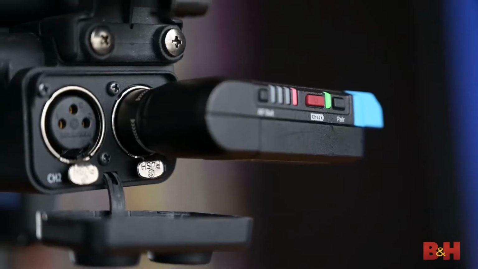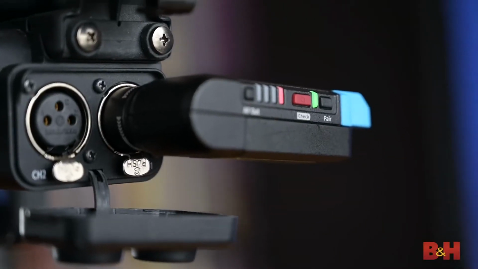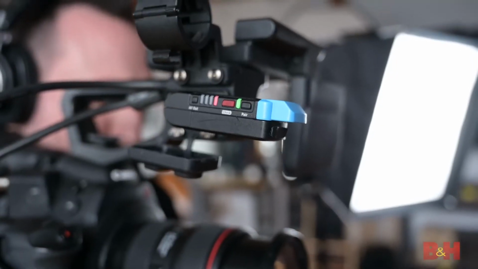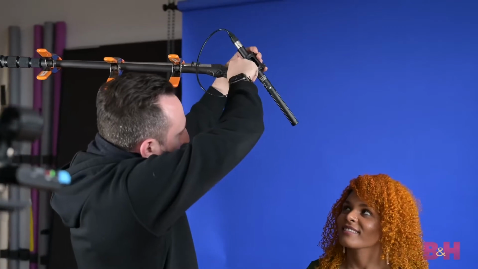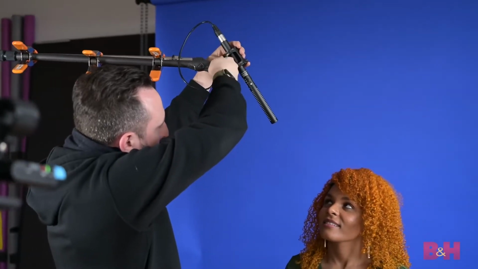Also, if you're on a budget, wireless mics, especially good ones, tend to be more expensive than wired versions, so keep that in mind as well. Whichever mic you choose, make sure you have it positioned as close to the source as possible.